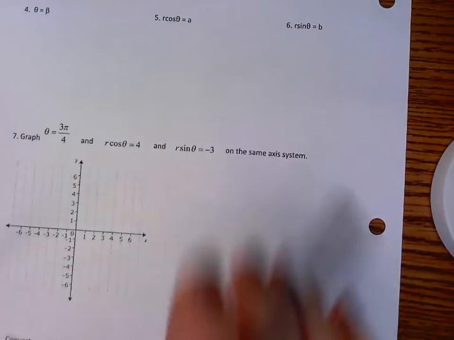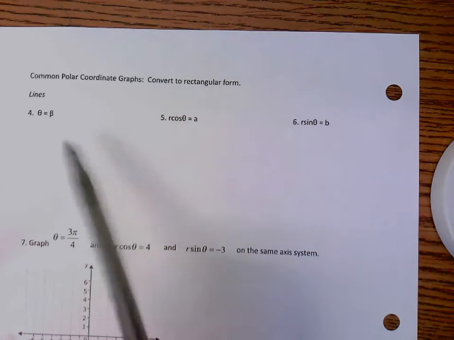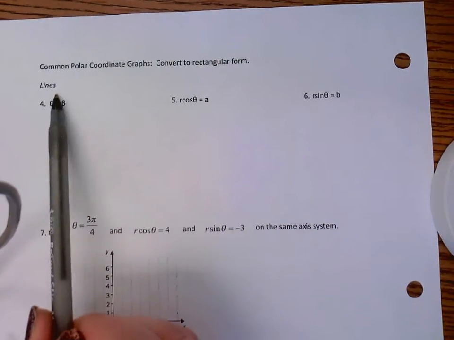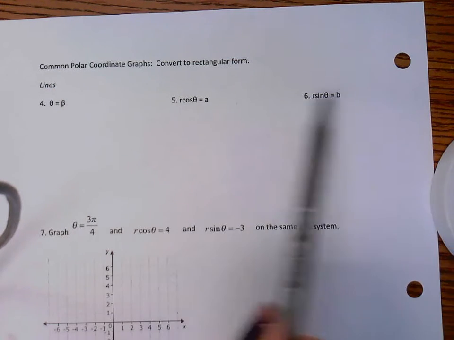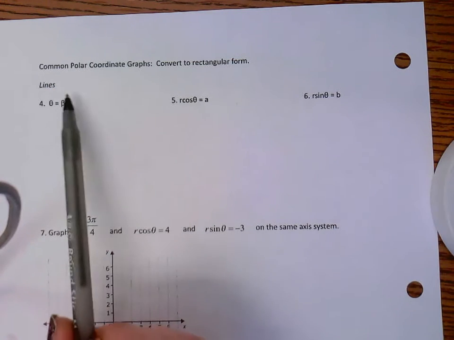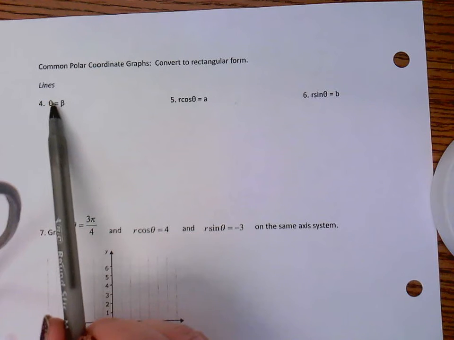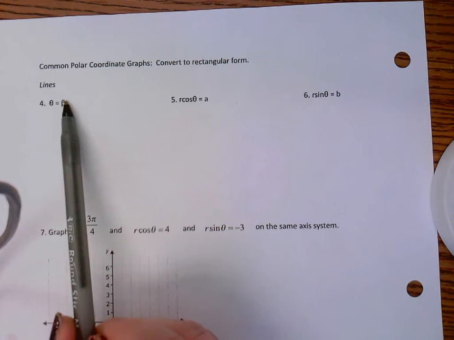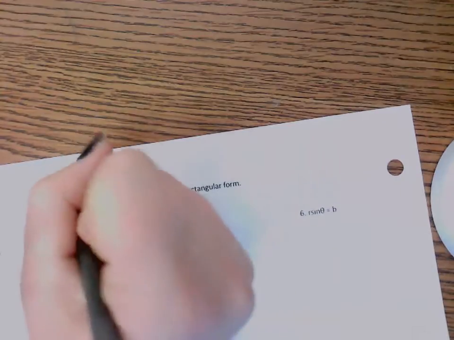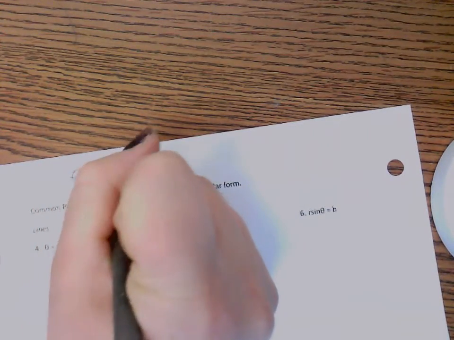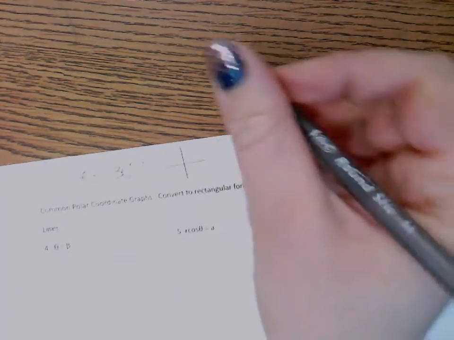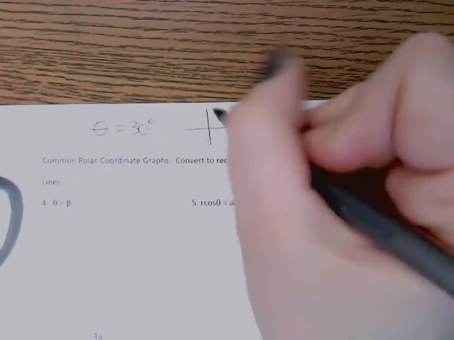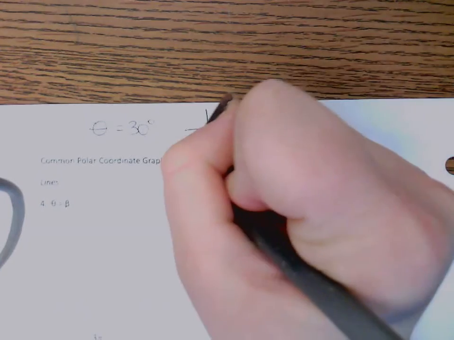All right, here are some other common polar graphs besides the circle. I'd like you to be able to recognize when you just have a line. All of these are lines. If they tell you that theta is equal to a certain angle, let's say theta equals 30 degrees, all that is a line through the origin at the angle of 30 degrees.